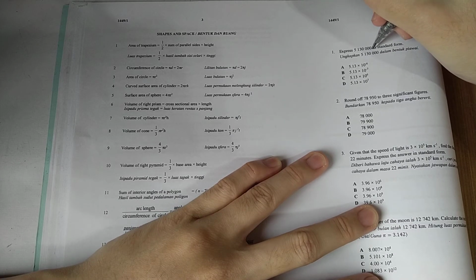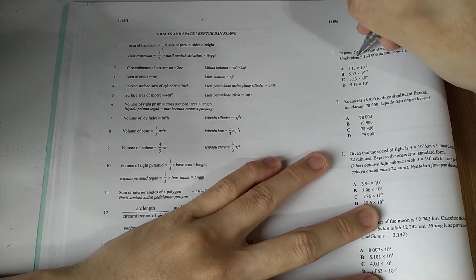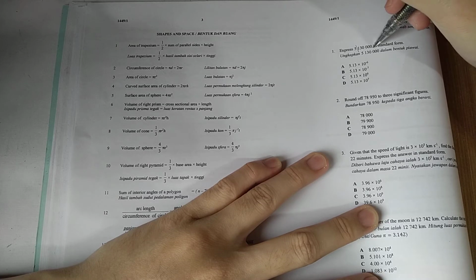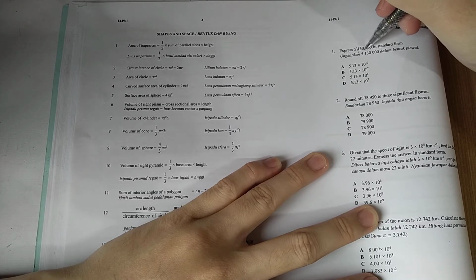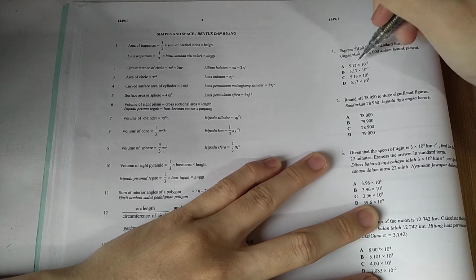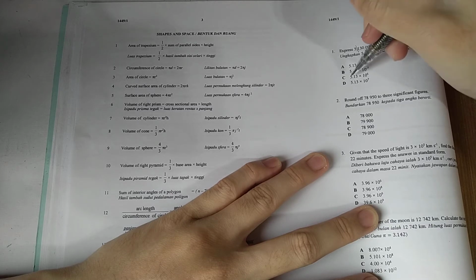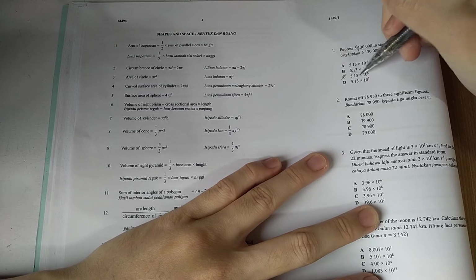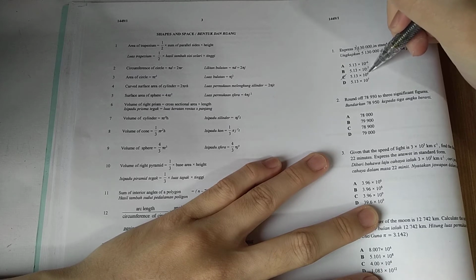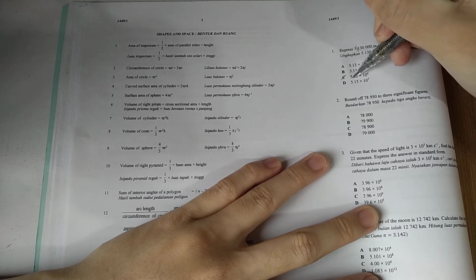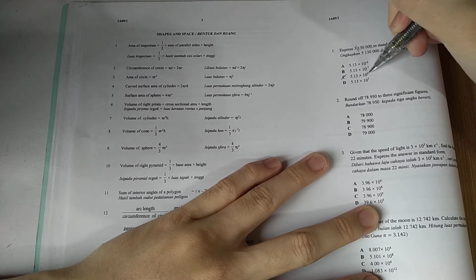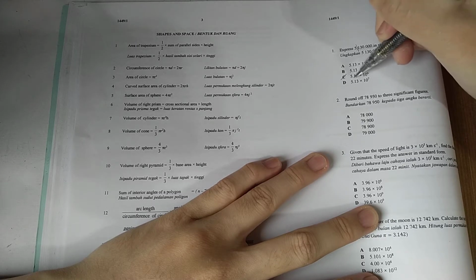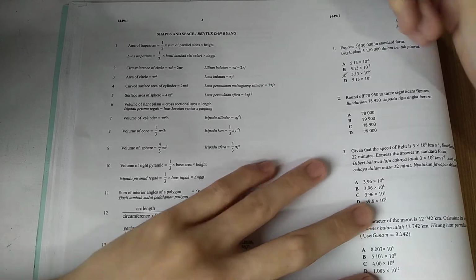Your decimal point should move from here to here. It means you are moving to the left 1, 2, 3, 4, 5, 6 times, and it should be positive. So it should be C. Why is it not negative? Because if the 10 power is positive, your number is getting bigger. If the 10 power is negative, the number is getting smaller. So 5.13 times 10 power 6 is this.